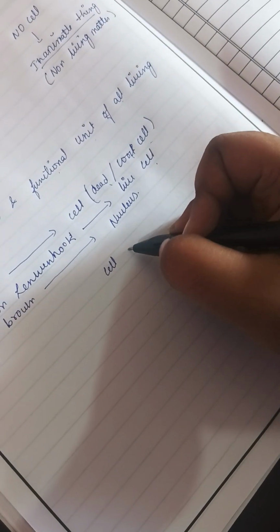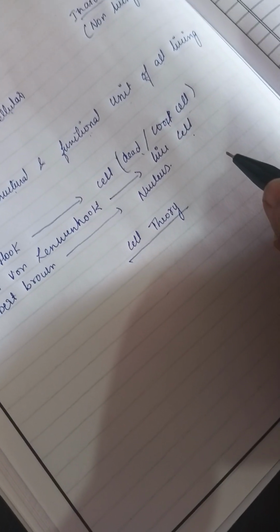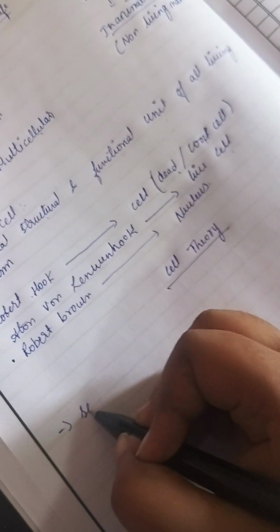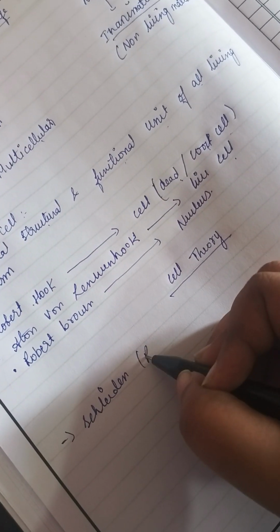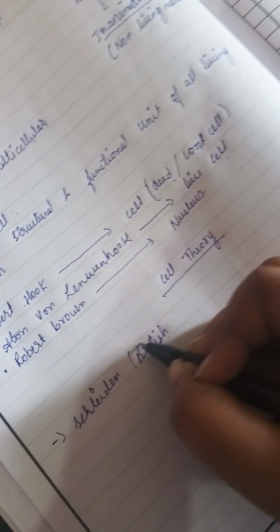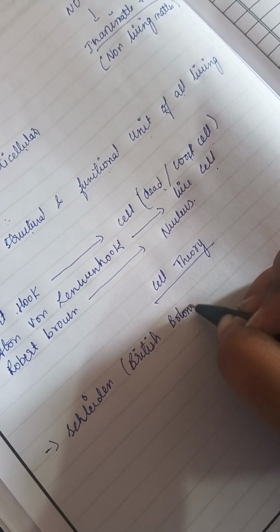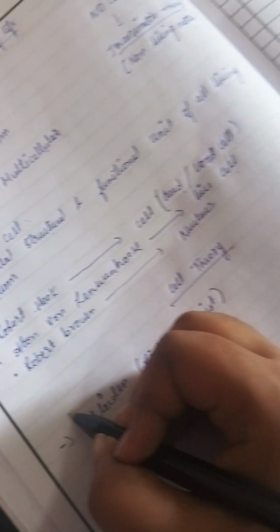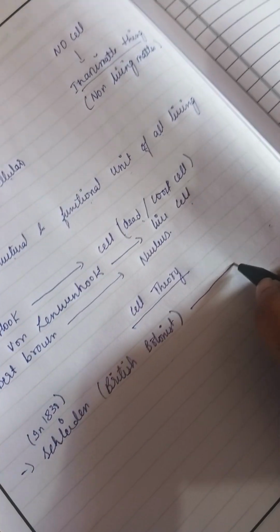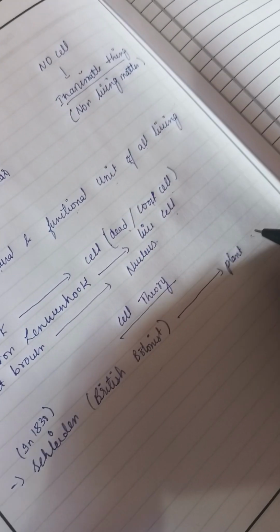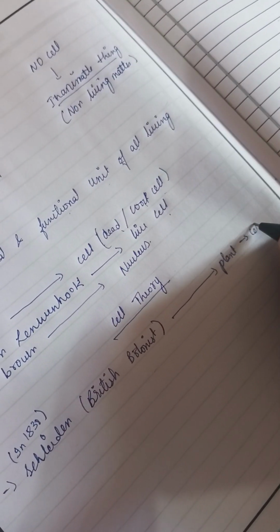Cell theory. In cell theory we'll talk about Schleiden. Schleiden is a British botanist. In 1838, what did he find? He found the plant cell.